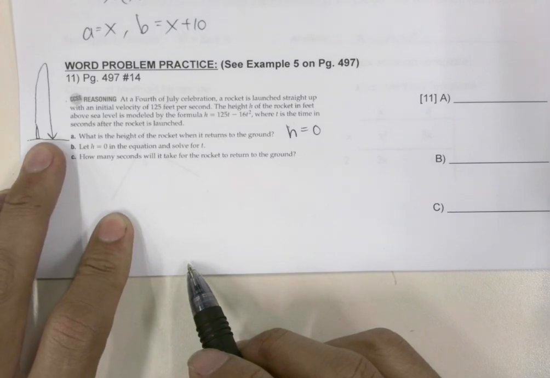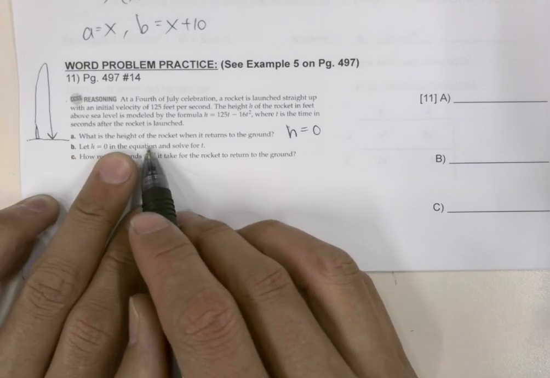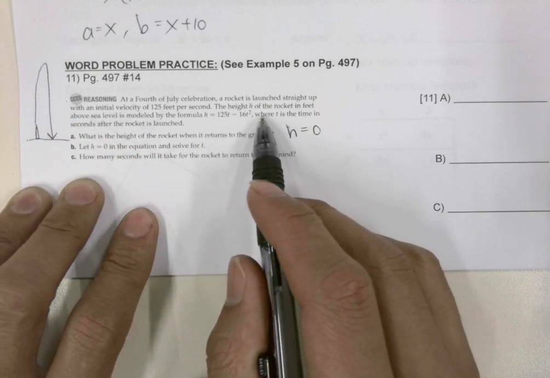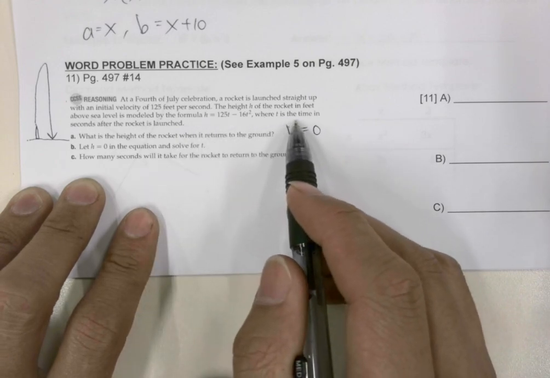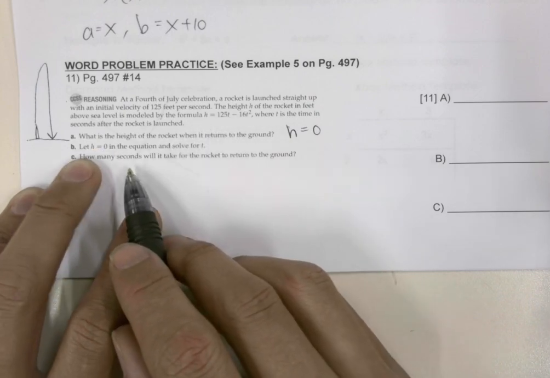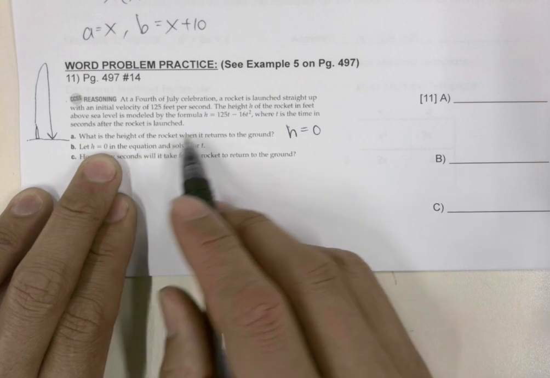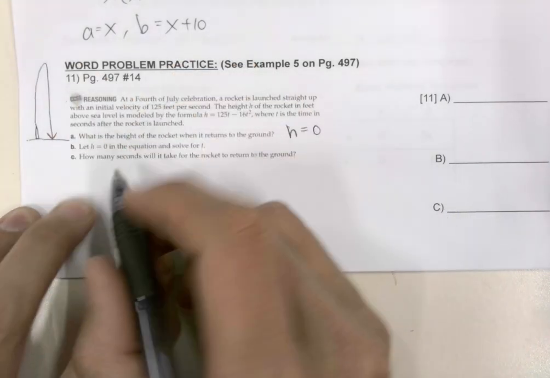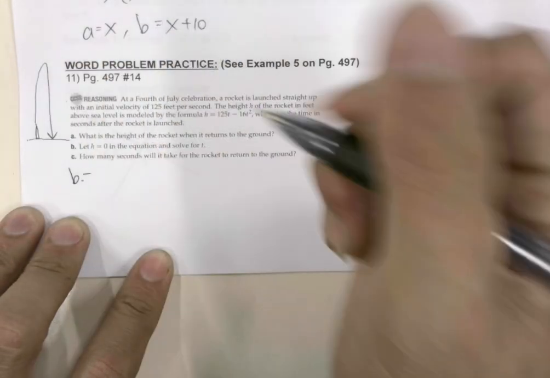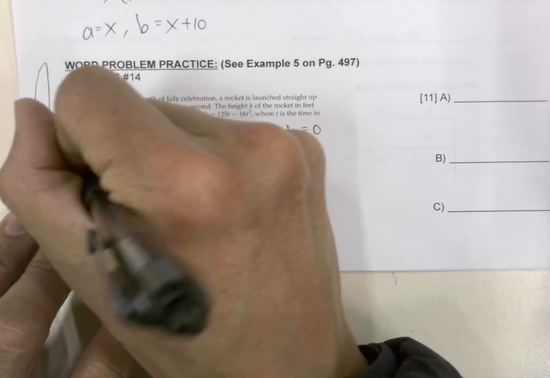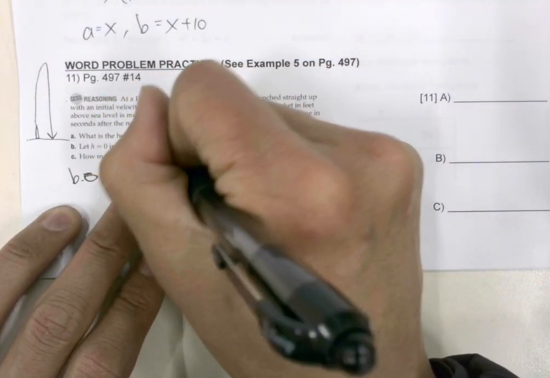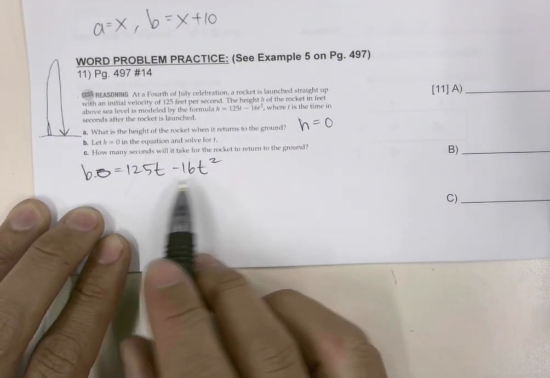All right, makes sense. So we're going to let h equal 0 in the equation and solve for t, because that's what they're asking from us. They're asking at what time does the rocket return to the ground after being launched, right? So let's go ahead and do that. Let's substitute in h equals 0 into the equation. And for part B, we're going to get 0 equals 125t minus 16t squared. And we're trying to solve for t.